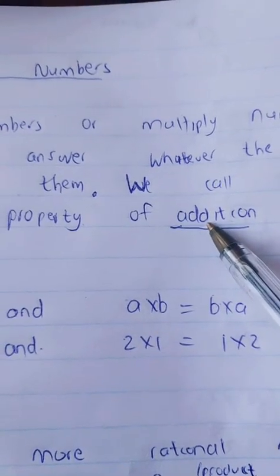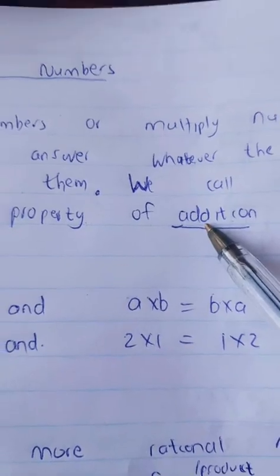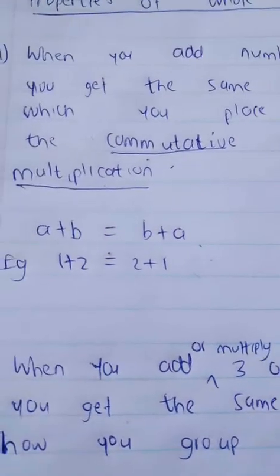It's grade 9, Jabulu. It's grade 9. Okay. But it's a revision of grade 8, this aspect.